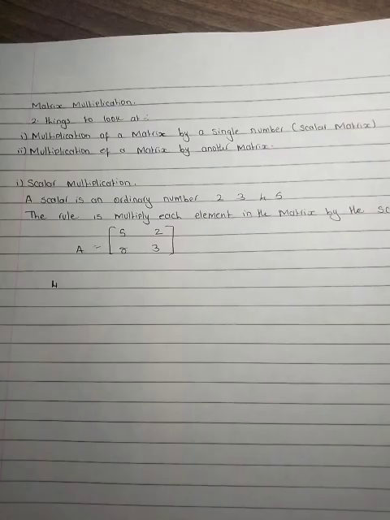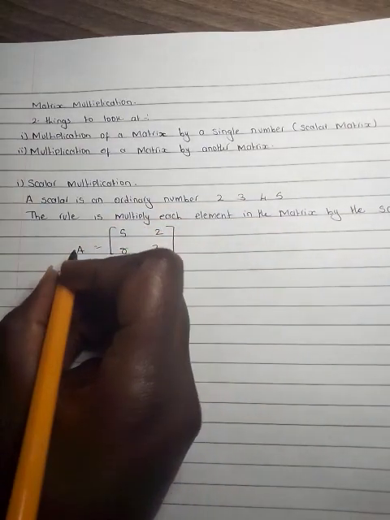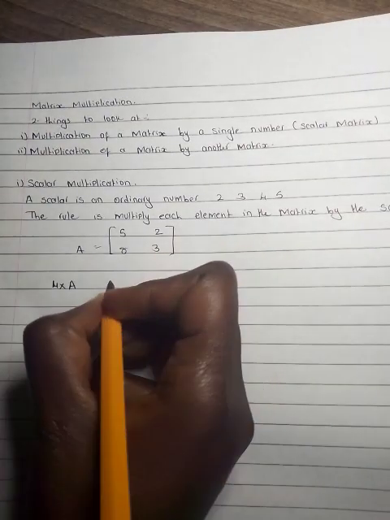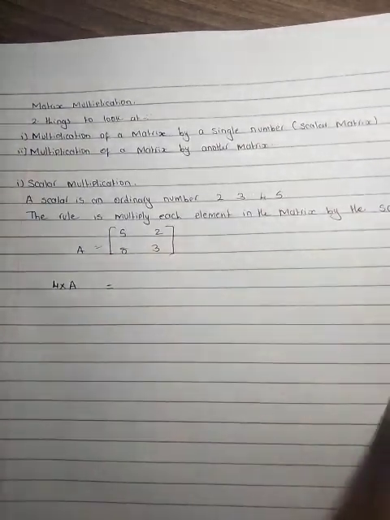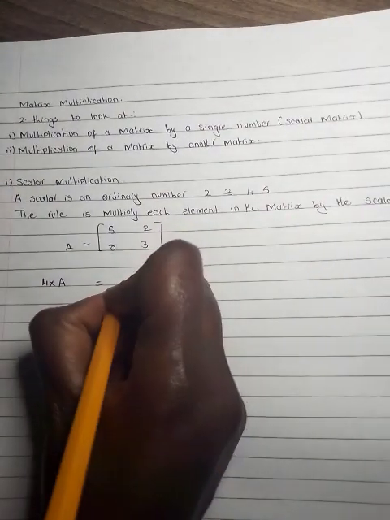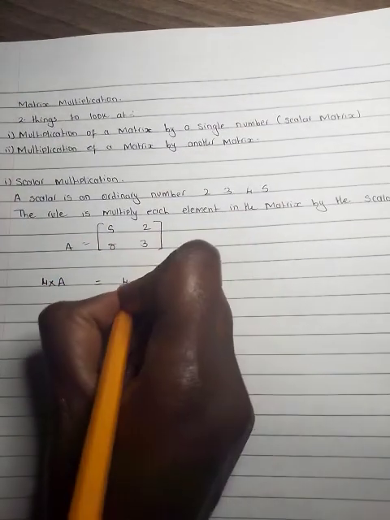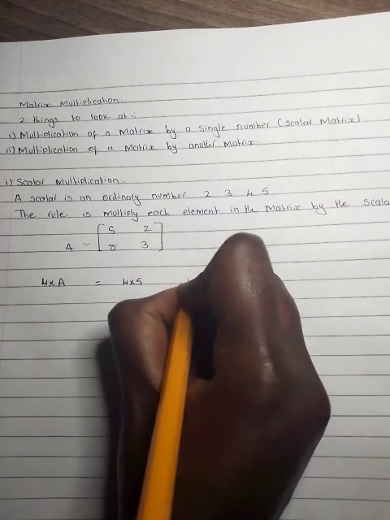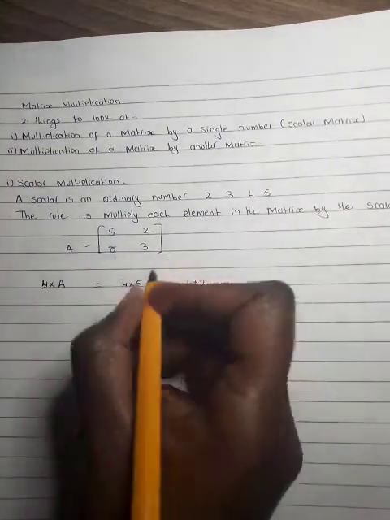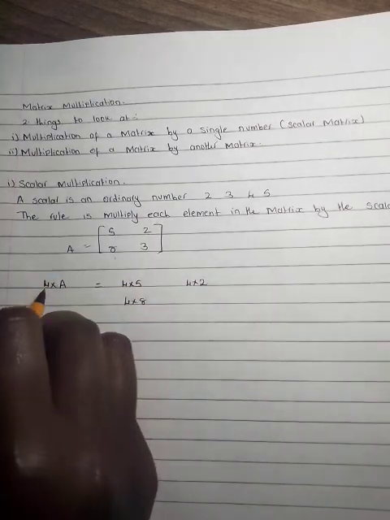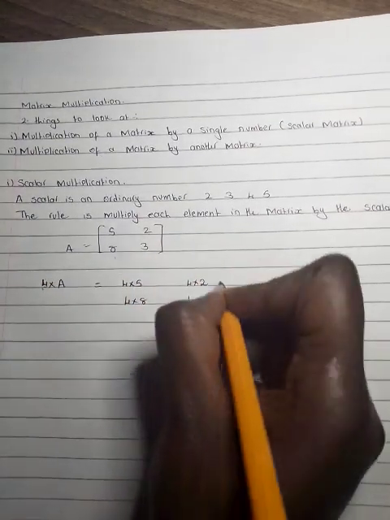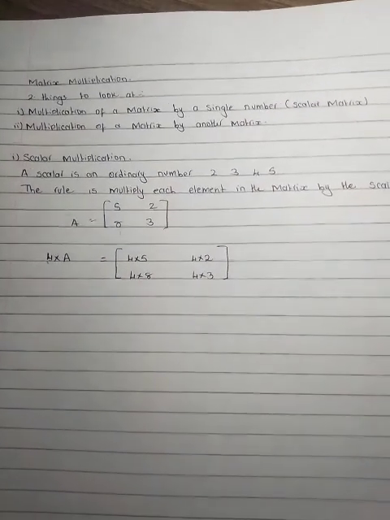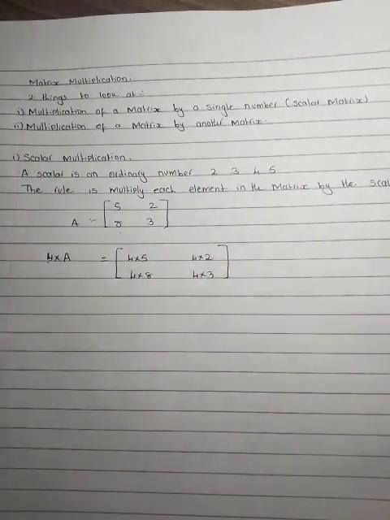We are looking to get 4 multiplied by matrix A. So this will be equal to 4 you multiply by 5, 4 you multiply by 2, 4 times 8, and 4 times 3. That is how you multiply a matrix with a scalar or an ordinary number.